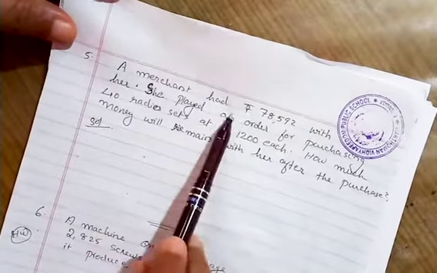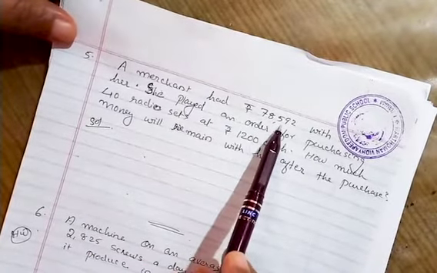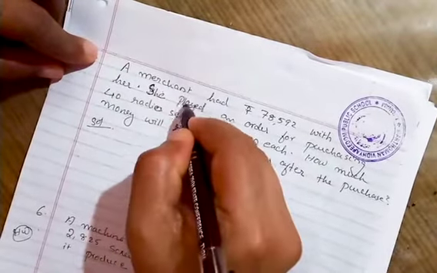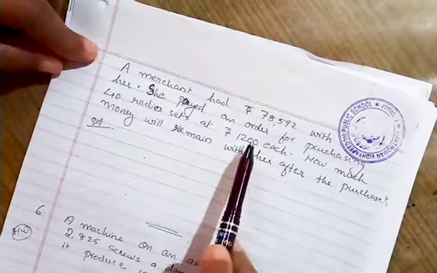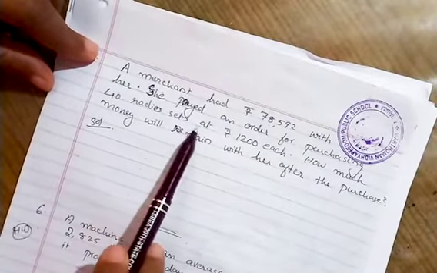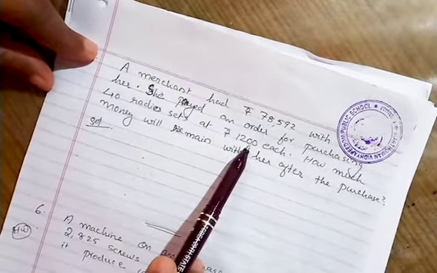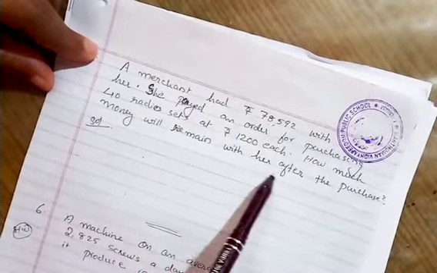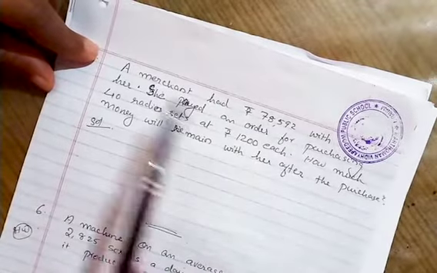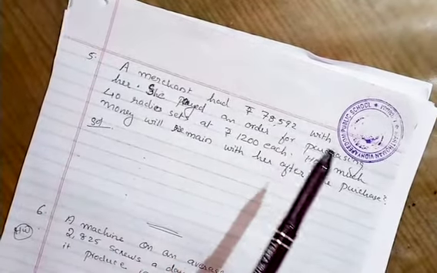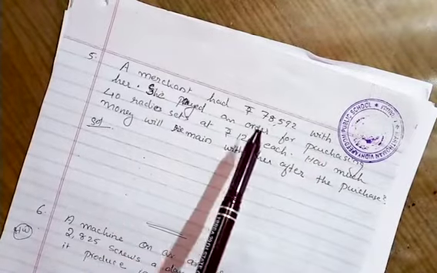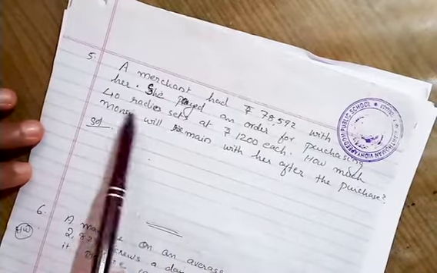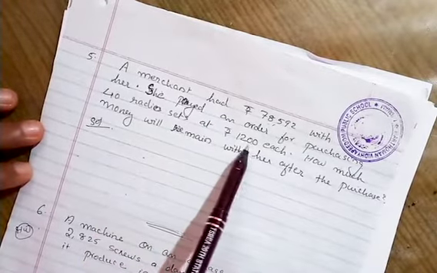A merchant had rupees 78,592 with her. She paid an order for purchasing 40 radio sets at rupees 1,200 each. How much money will remain with her after the purchase? Here, a merchant had 78,592 with her. She paid an order for purchasing 40 radio sets at rupees 1,200 each.